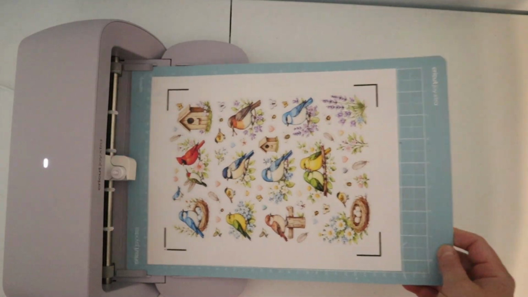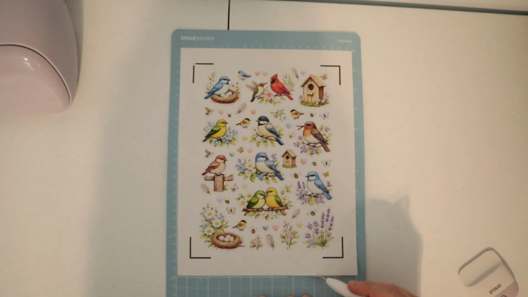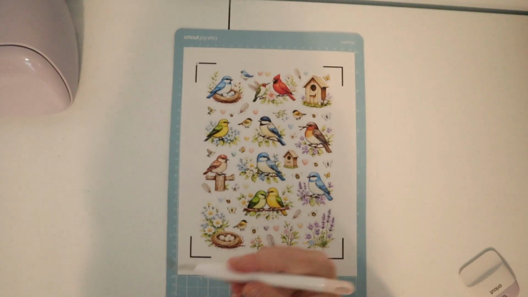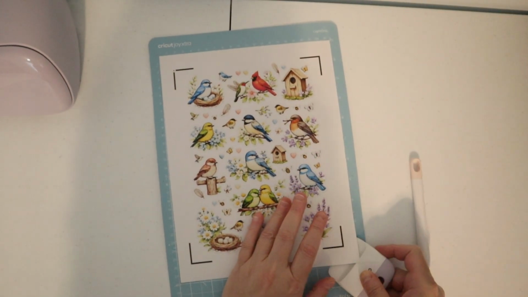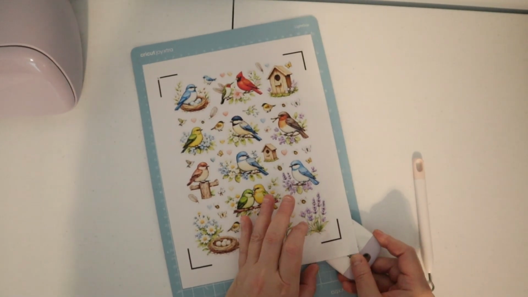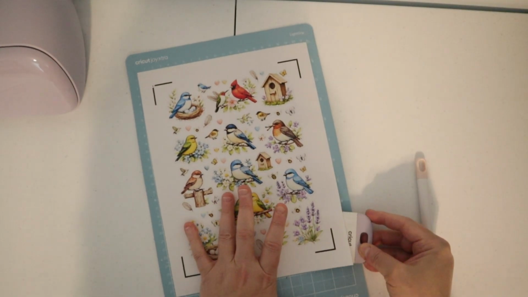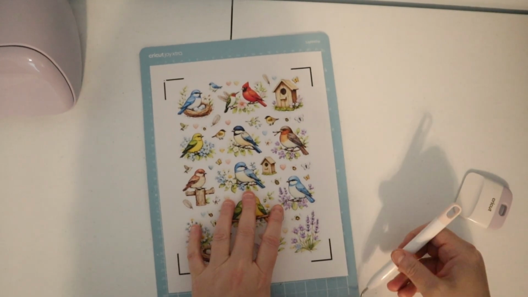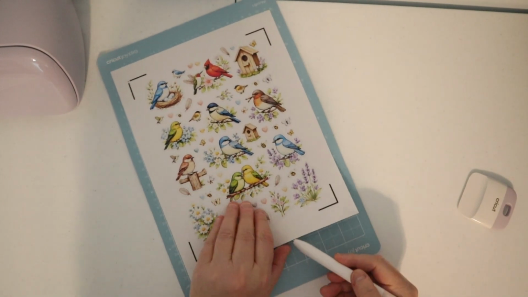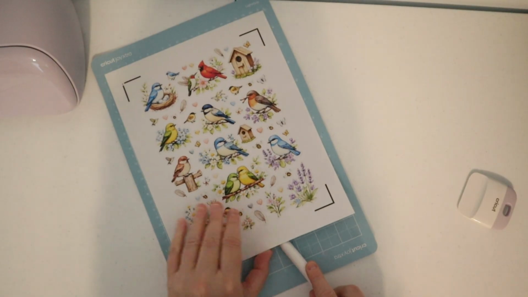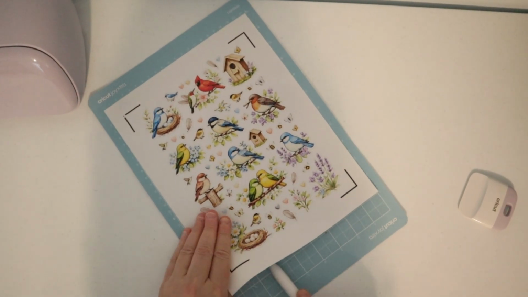Alright guys, this is done, so I'm going to go ahead and unload it. So now we're going to go ahead and lift this up. I just have my little hook tool there. I also have my little scraper, which I need to get a bigger scraper, because even though I've used this mat a lot, it does sometimes stick. And so I want to make sure that all of the stickers stay on the sheet. So we'll go ahead and lift this up, and I'm going to fast forward through this.